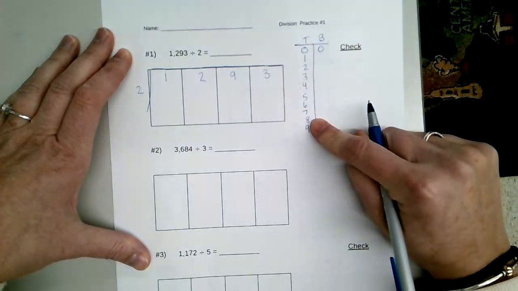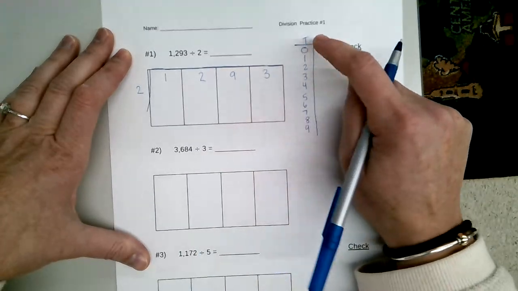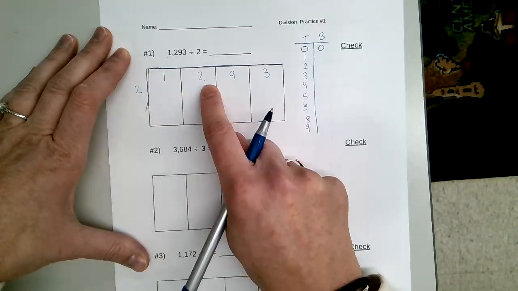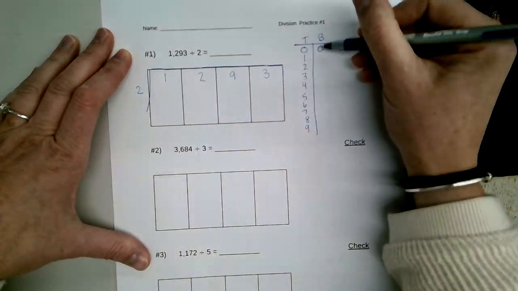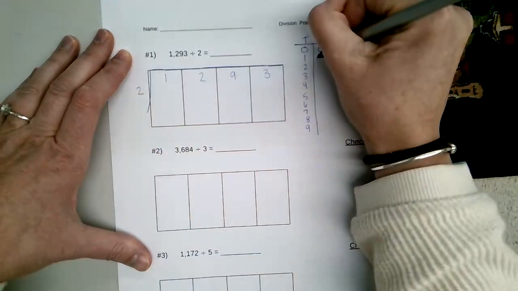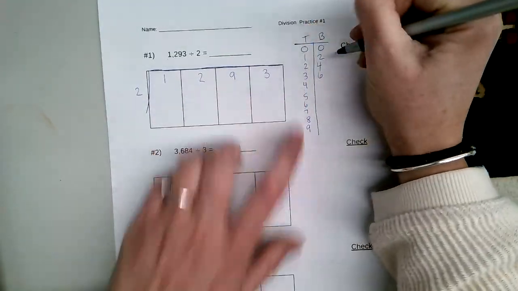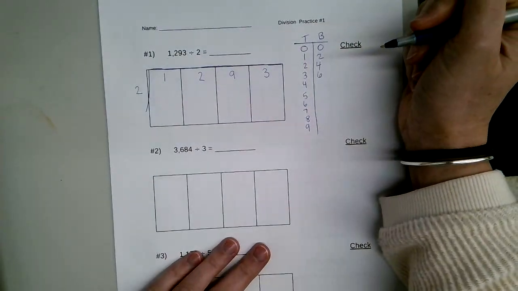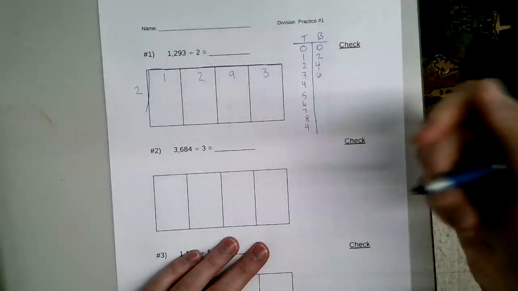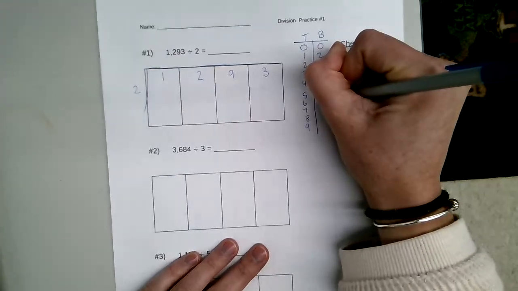And what the top side is going to give us is what's going to go into our quotient. So how many times can 2 fit into 1,293? And then on the bottom, again, these are our multiples. So I'm going to skip count by 2. So 2 times 1 is 2. 2 times 2 is 4. 2 times 3, 6. This is another great way to have your child practice their facts. And the goal is to get them to do this without having to look, but you can have them double check.